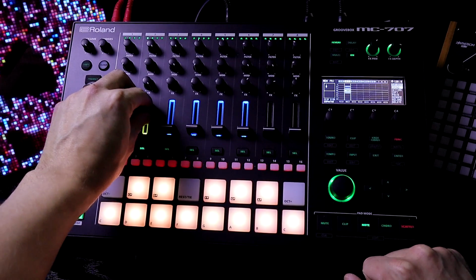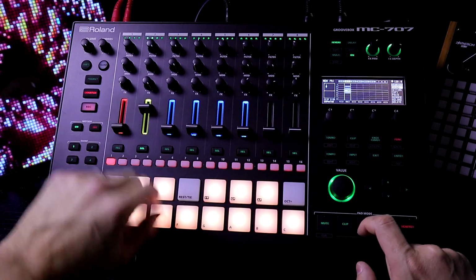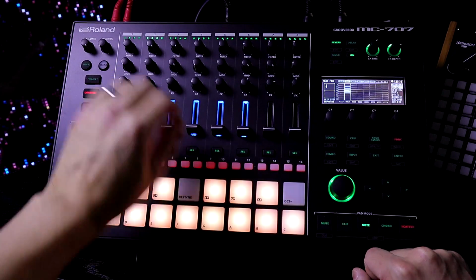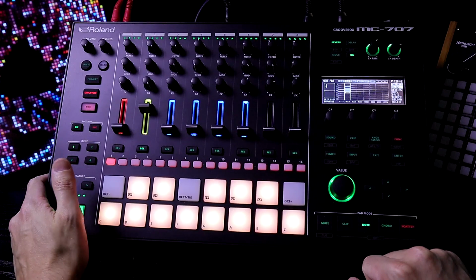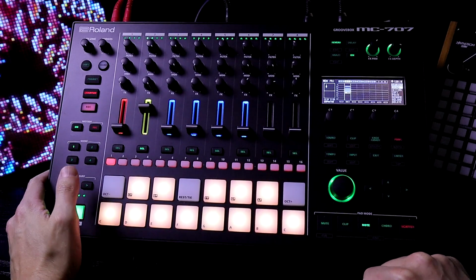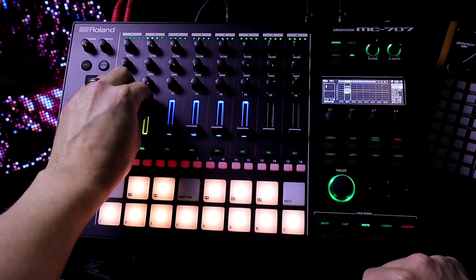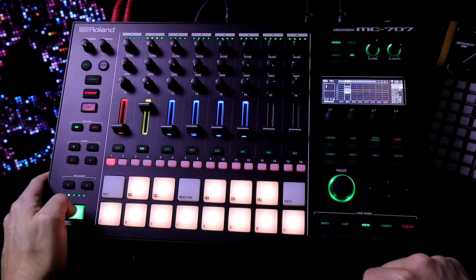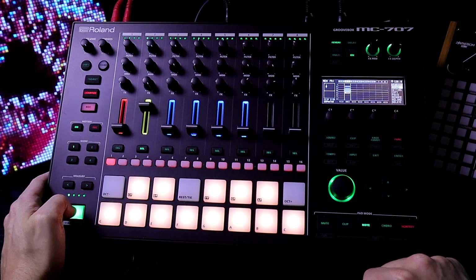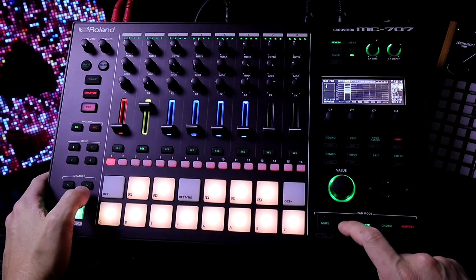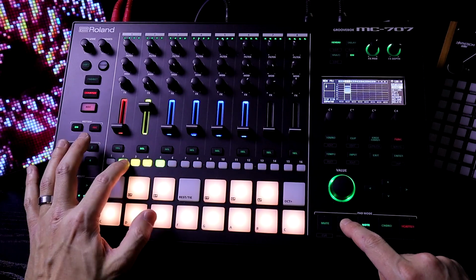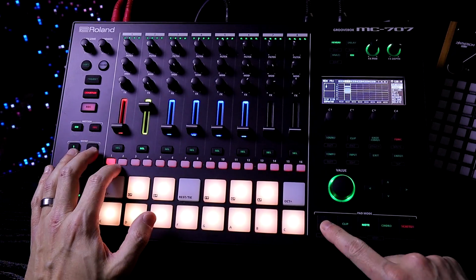There it is. Let's choose the next. Variation 2. So now let's hold down clip. Let's choose row 2. Press mute.